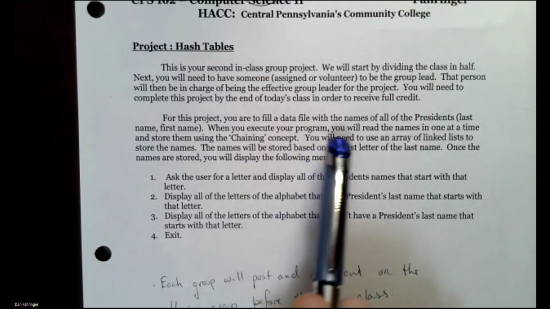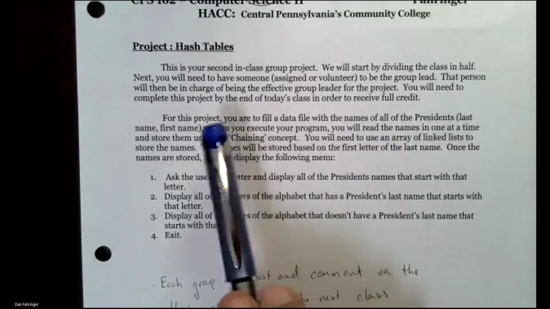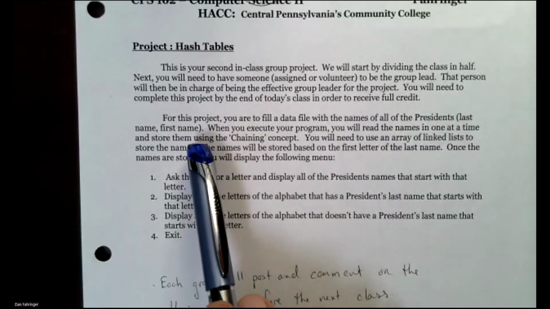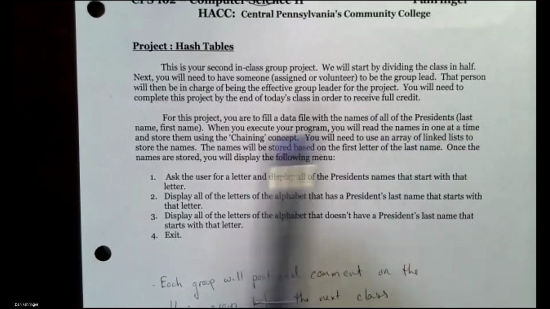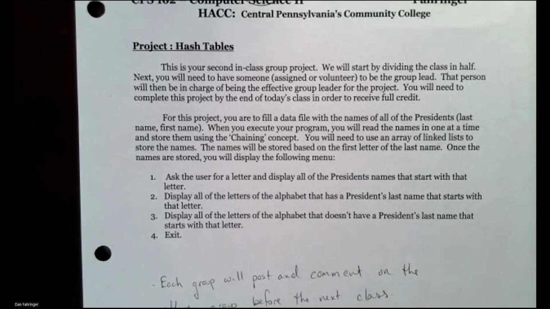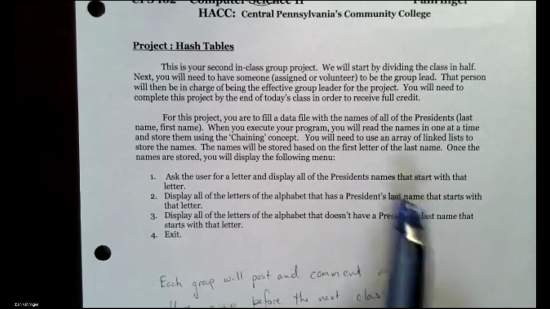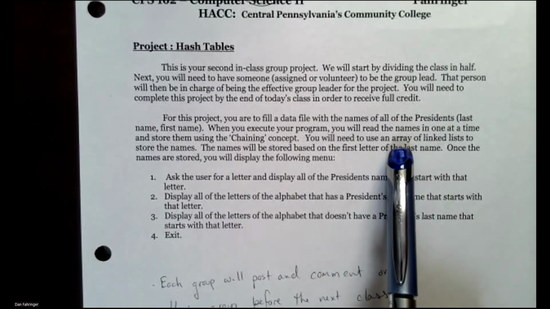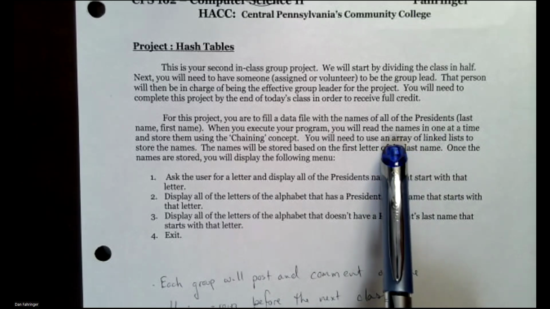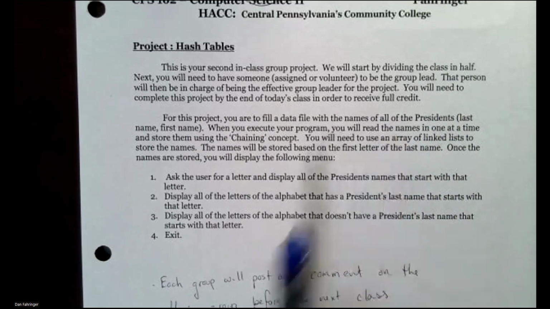This project, you will fill a data file with all the presidents' last and first names. Last name first. When you run the program, you will read the names in one at a time, store them using the chaining concept. You will need to use an array of linked lists to store the names.